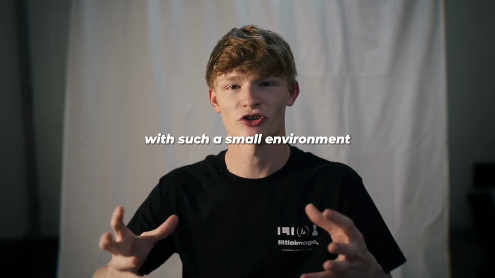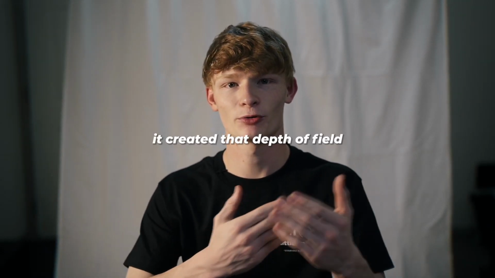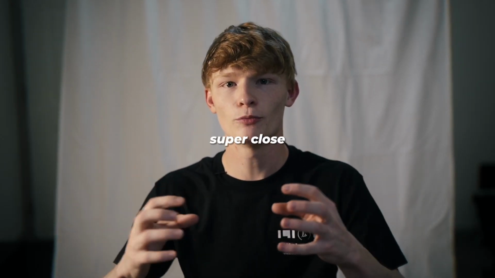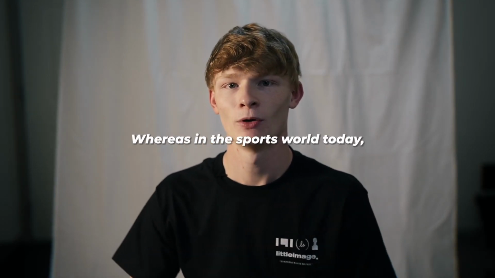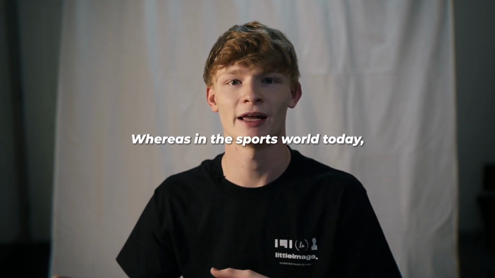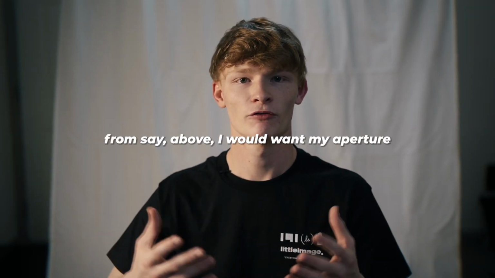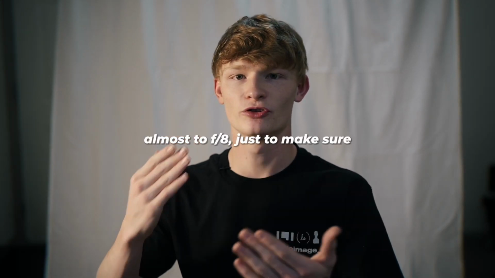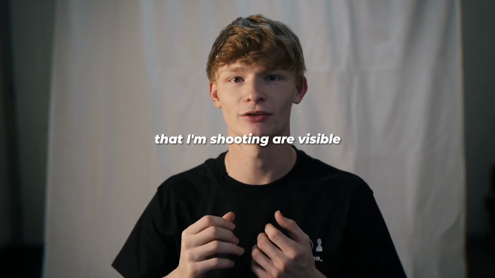I like to use a lower f-stop whenever I would shoot at Skinsley. The gym was such a small environment that by using a lower f-stop, it created that depth of field I was looking for that kind of made it super close and made every player stand out from one another. Whereas in the sports world today, in my documentary storytelling, if I'm shooting a wide shot from, say, above, I would bump my aperture almost to f8 just to make sure all the players that I'm shooting are visible and easy to be seen.